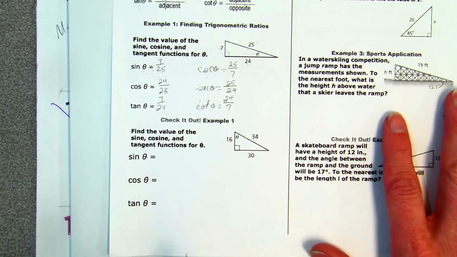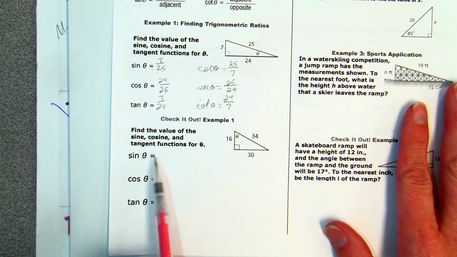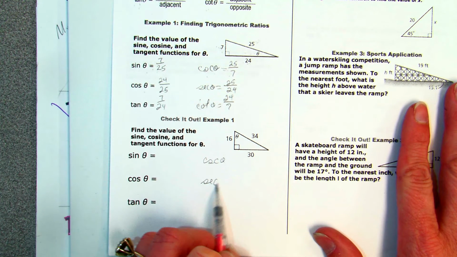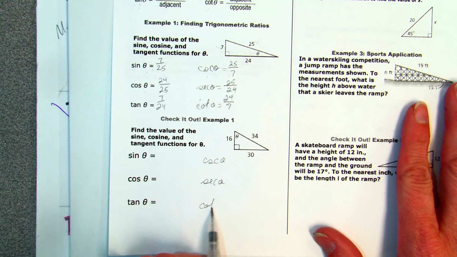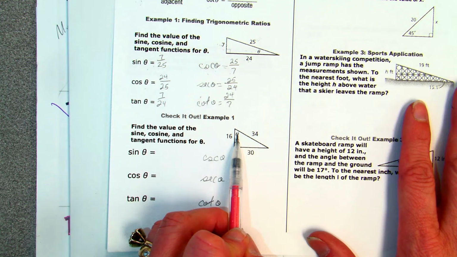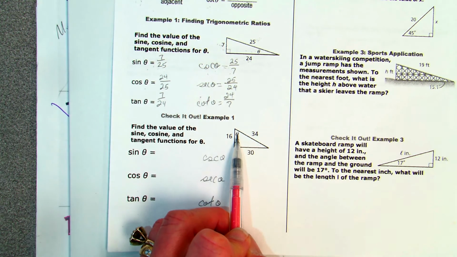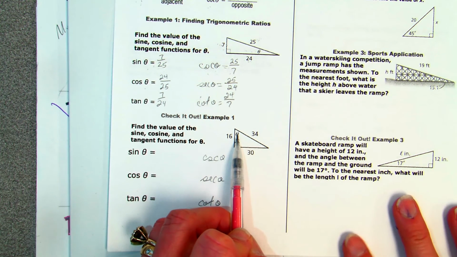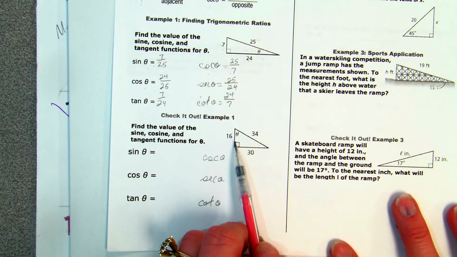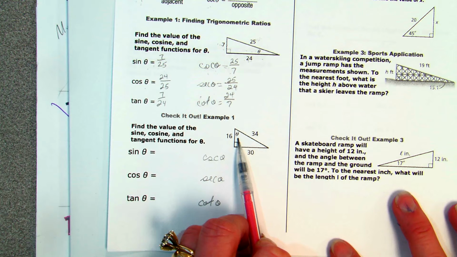To check it out, example 1, same thing. You're doing sine, cosine, tangent, cosecant of theta, secant of theta, and cotangent of theta. Now, remember, simplest form, okay? Now, notice your theta is in a different place. Don't get in a habit of thinking that theta is going to be in the same place. Up in example 1, theta is on the bottom. In the second example, theta is up in that top angle.